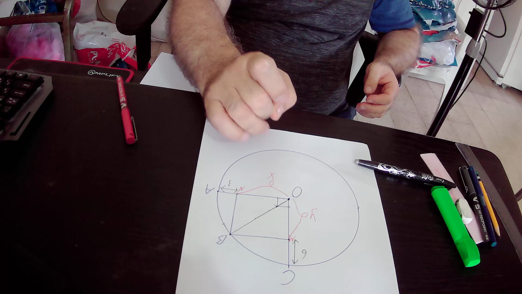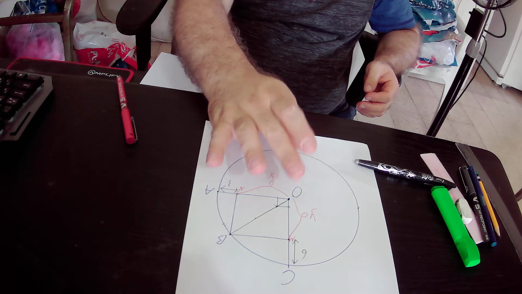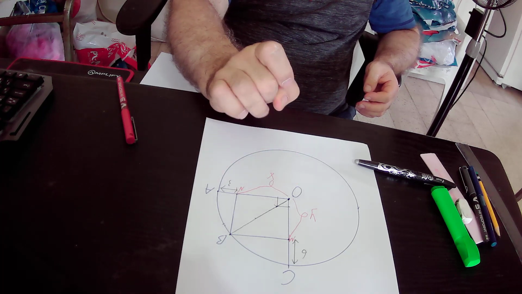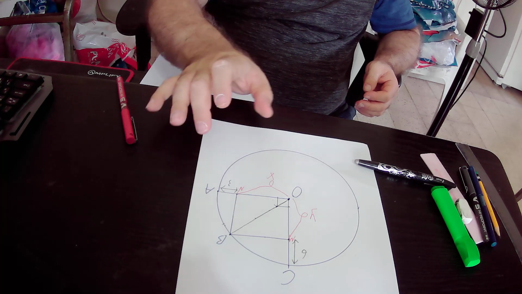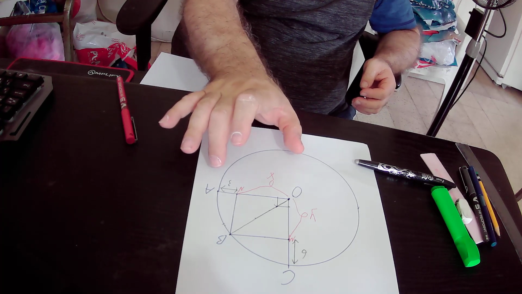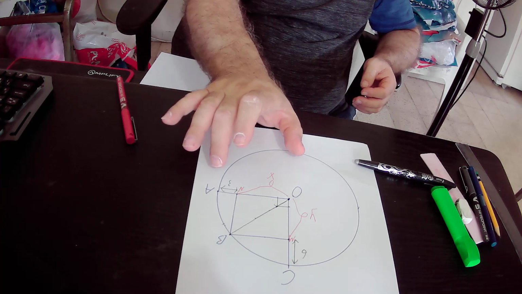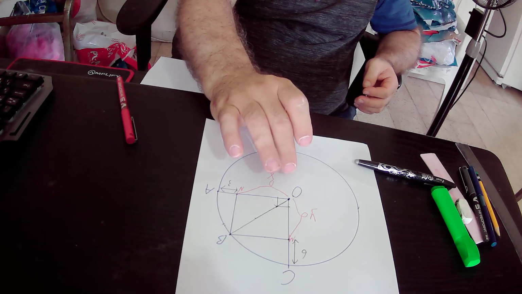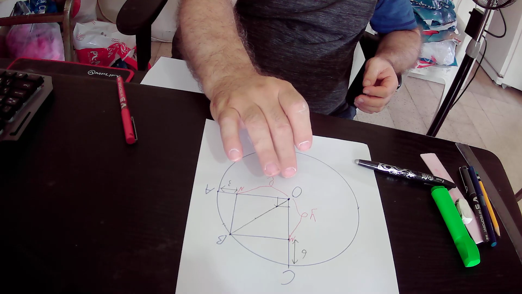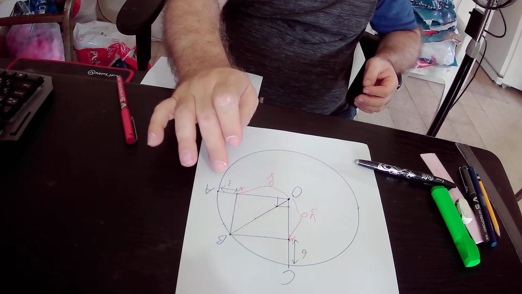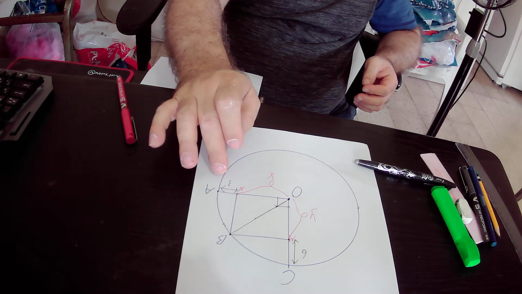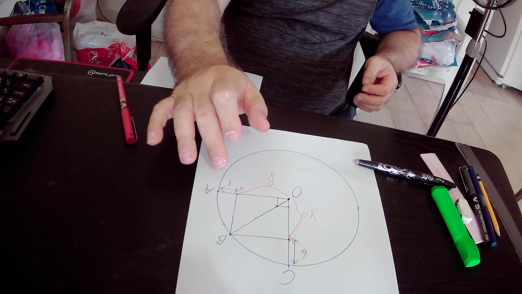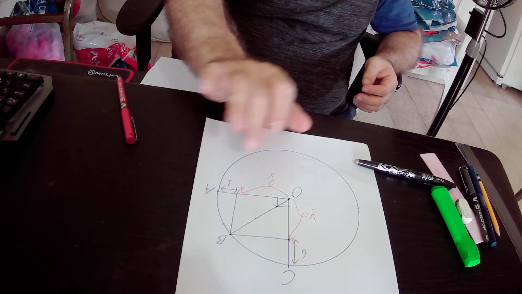For that reason, line segment OC is the radius of this circle, and also line segment OA is the radius of this circle, because it starts from point O, the center, and ends at point A, a point on the circle itself.